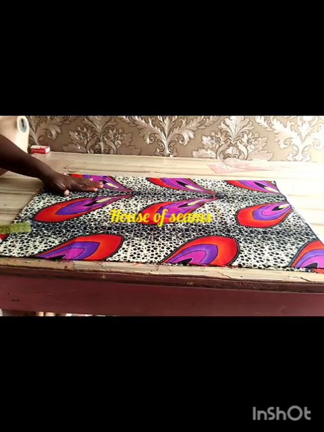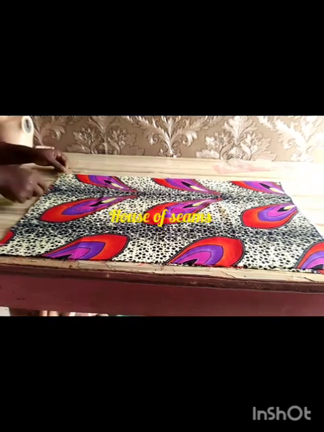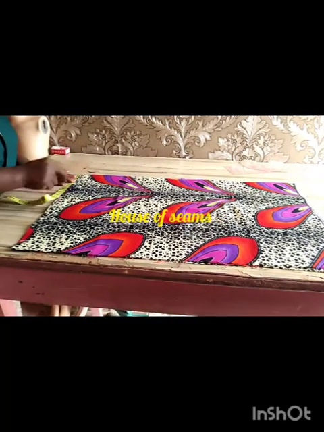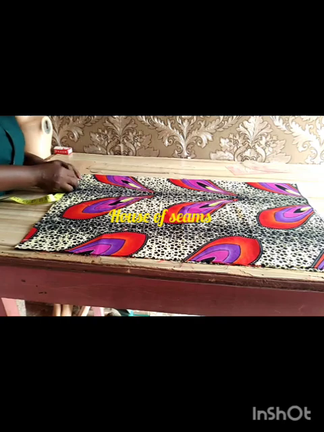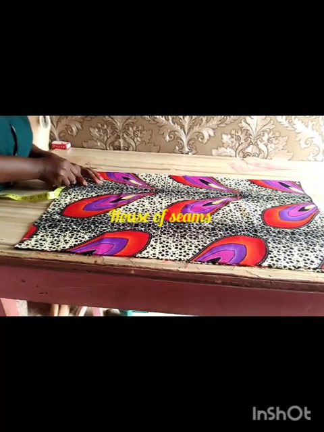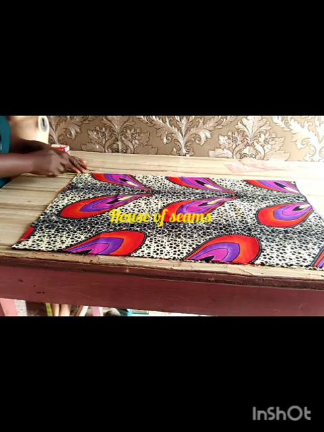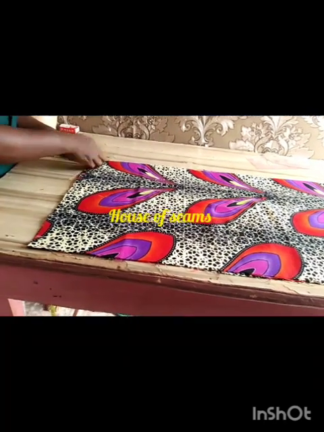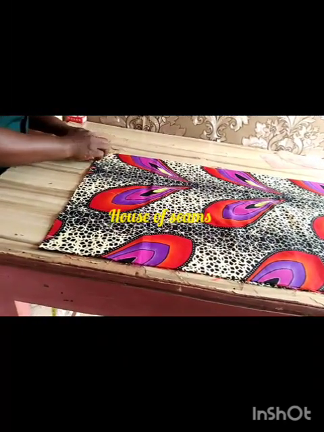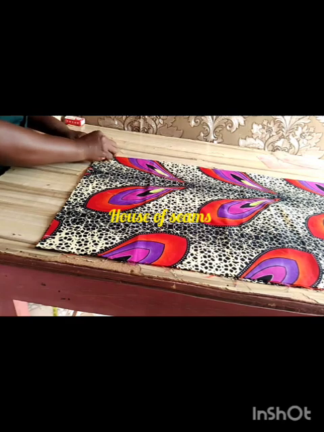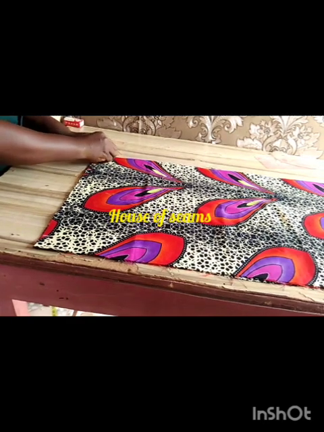Now I'll mark the neck width. I'll be using 4.5 as my neck width, for both the front and the back. For my back neck depth, I'm going to be using 1.5. Okay, let me use 1 inch. I will use 1 inch. So I'm going to connect it like so.